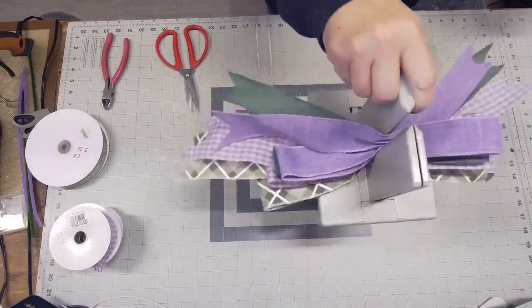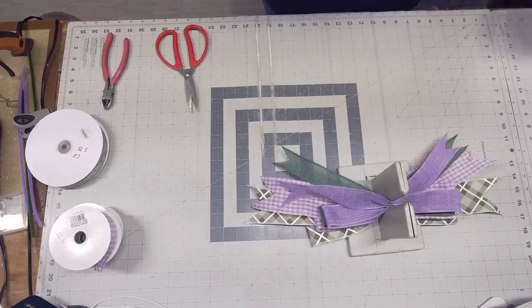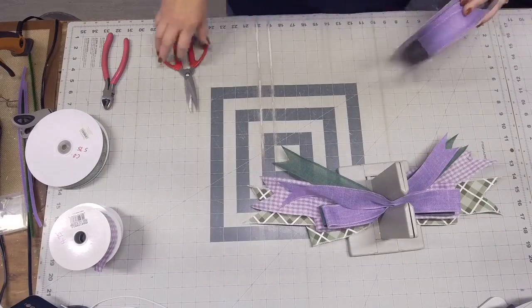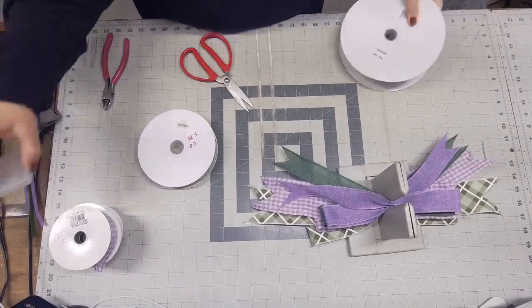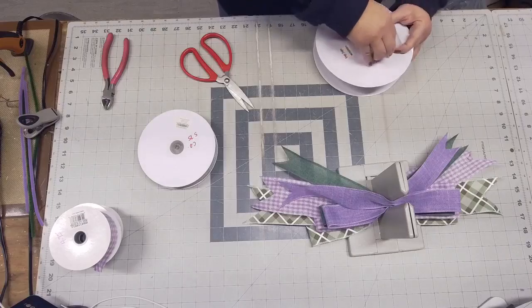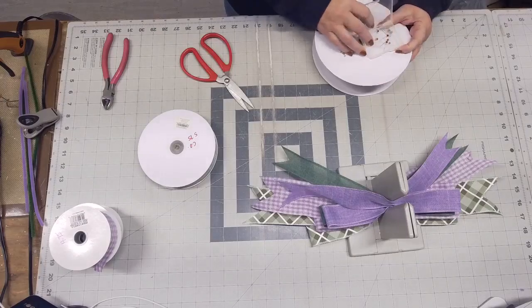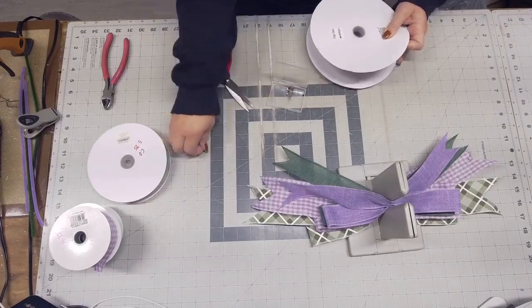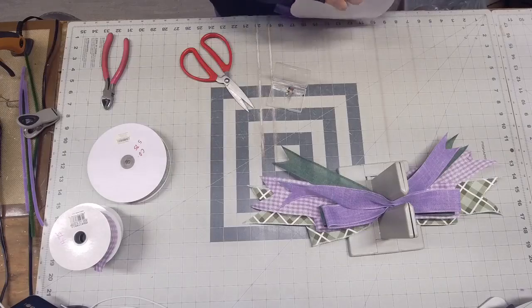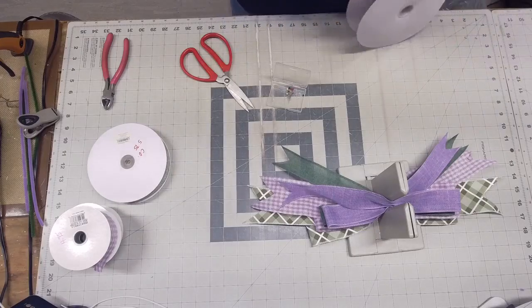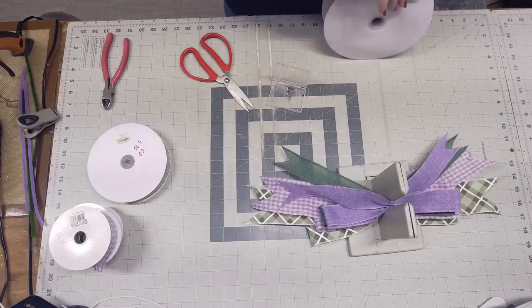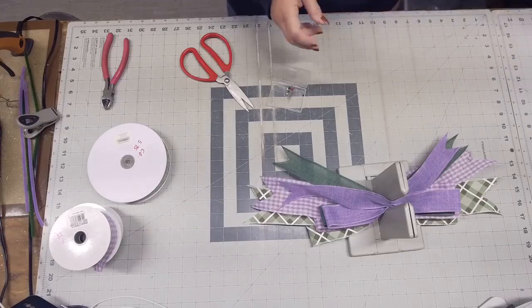I thought I could hear the pin for that one. It's probably rolled. Nope, right here. Okay. And I moved the pin. Completely missed the ribbon. Okay.